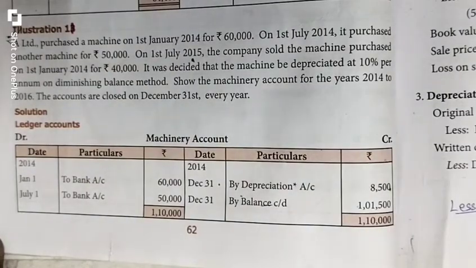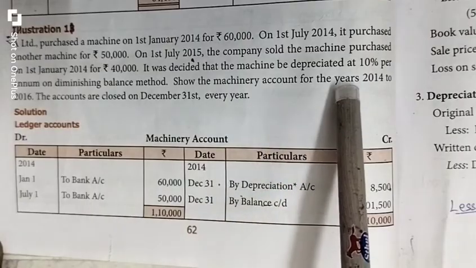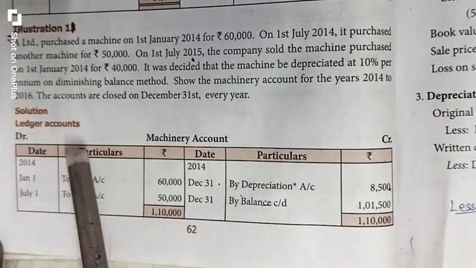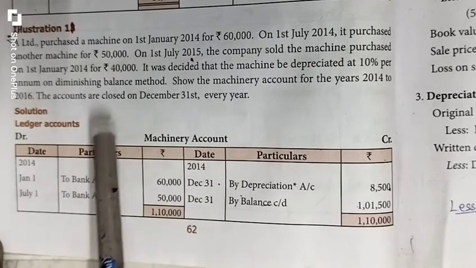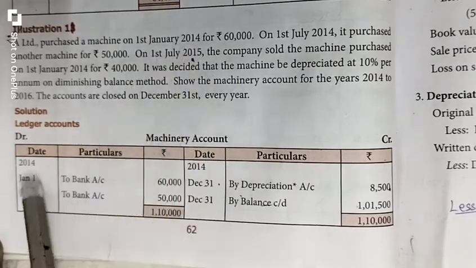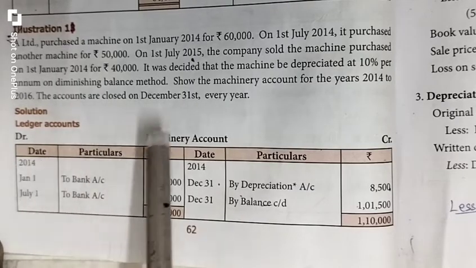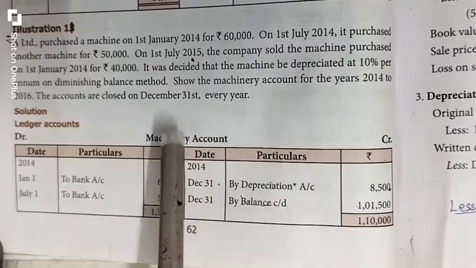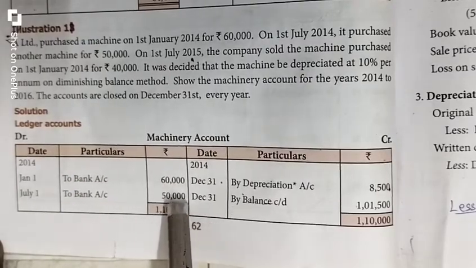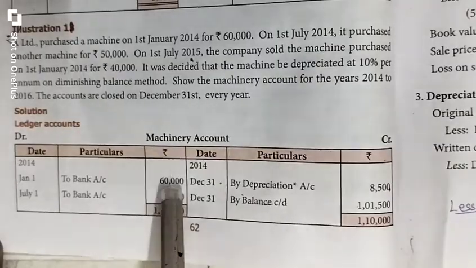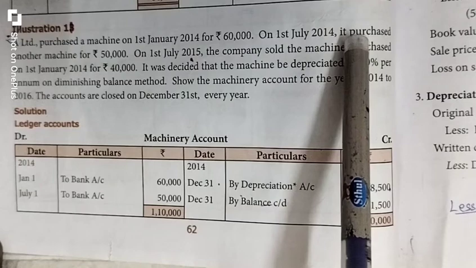Now we are going to prepare the machinery account, the ledger account, for the years 2014 to 2016. When did they purchase machinery 1? 1st January 2014, so on the date column we enter it. Whenever you purchase an asset, machinery account debit to bank account. To bank account, how much rupees? 60,000 rupees entered.